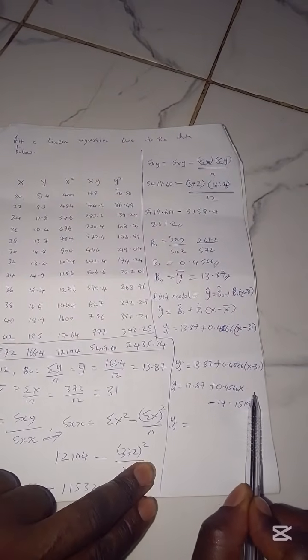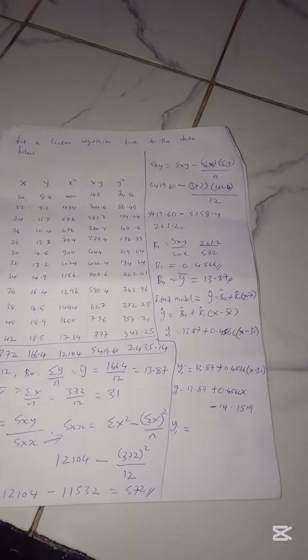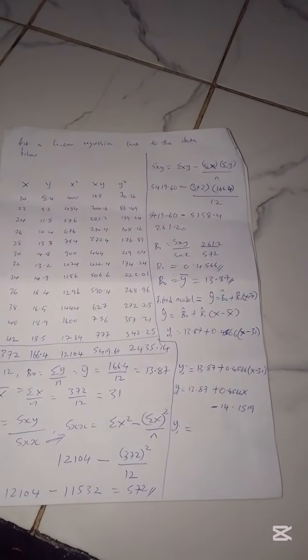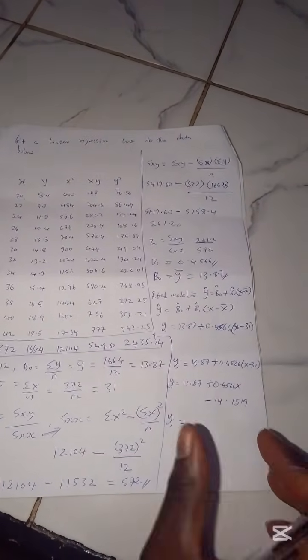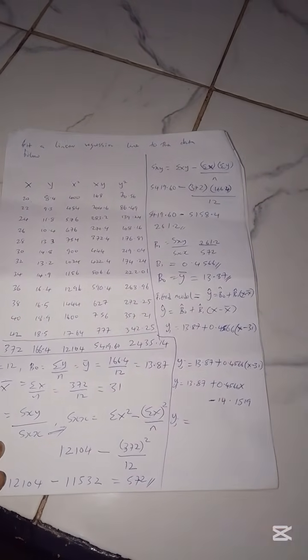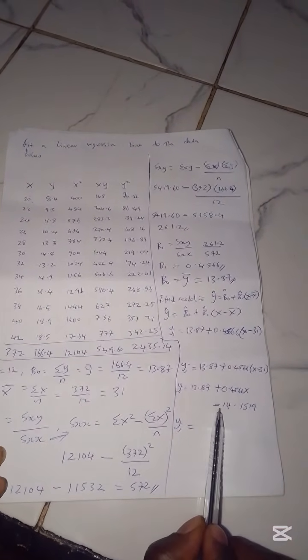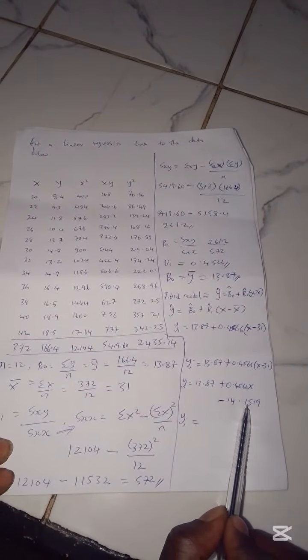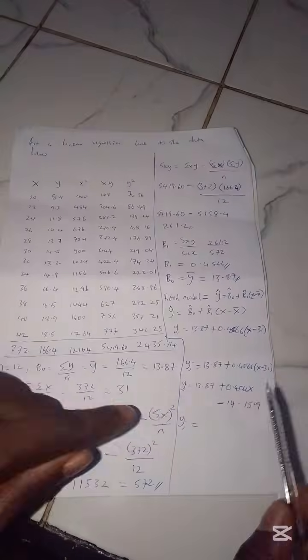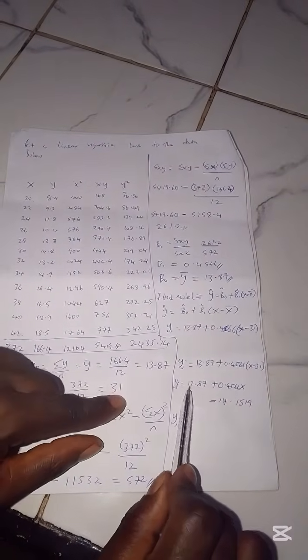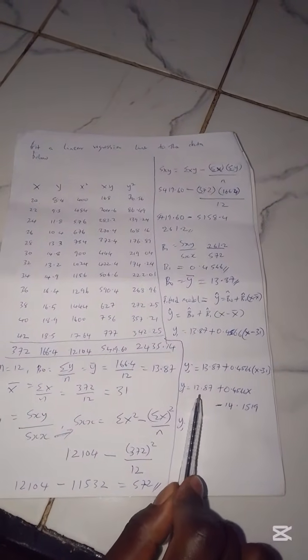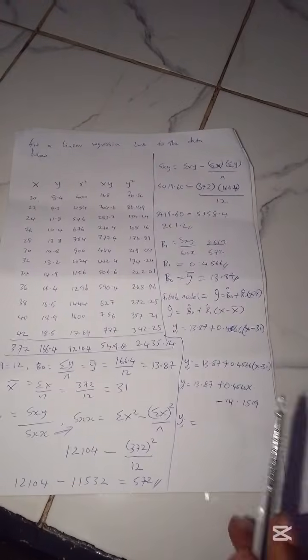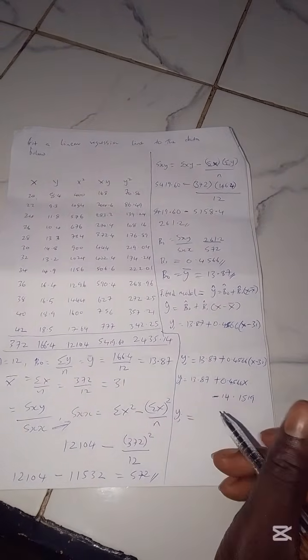This is supposed to be here, but because of space, we are just squeezing it. Please bear with me. So when we collect our terms, it means that minus 14.1519 will come together with 13.87.